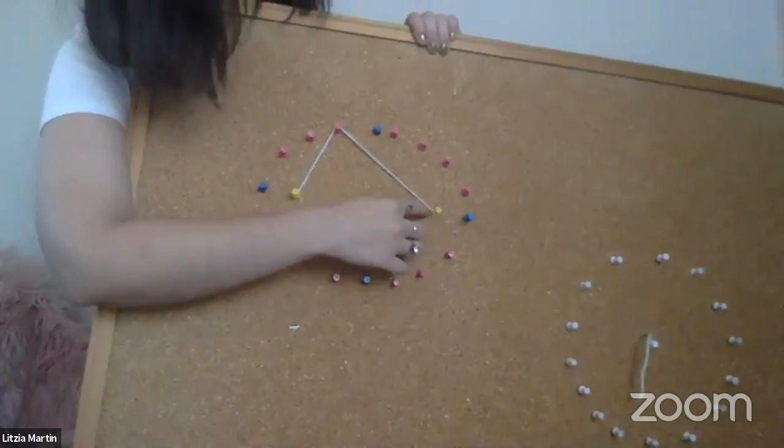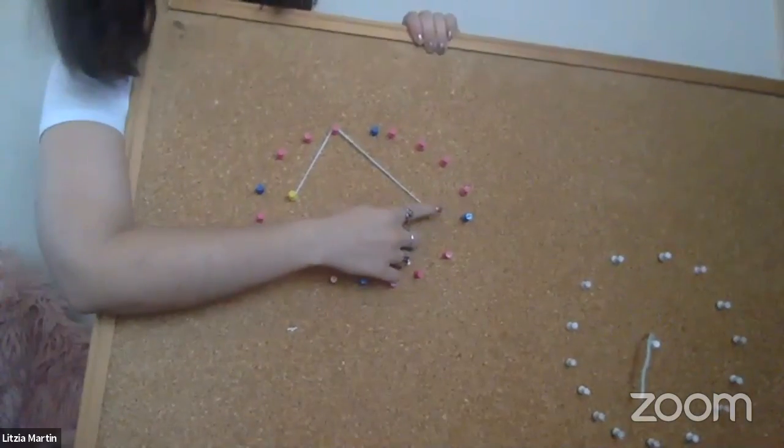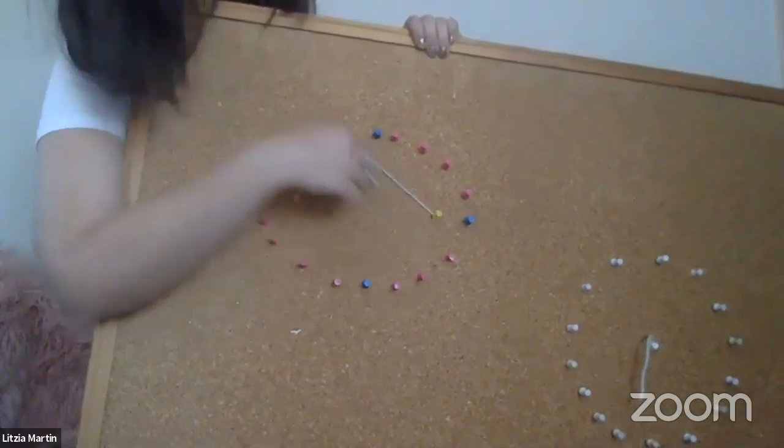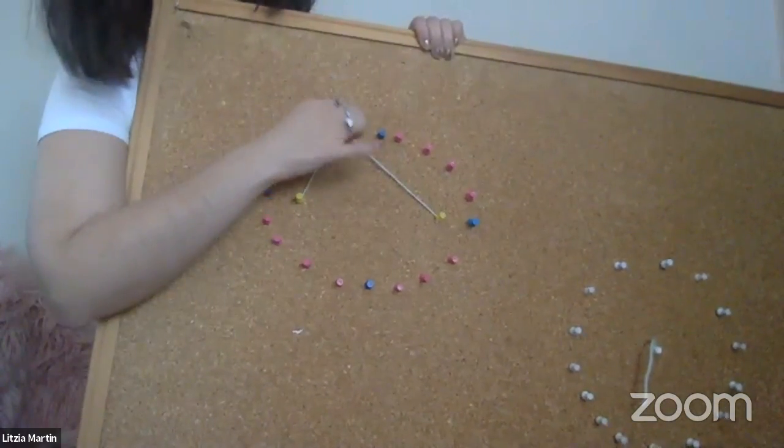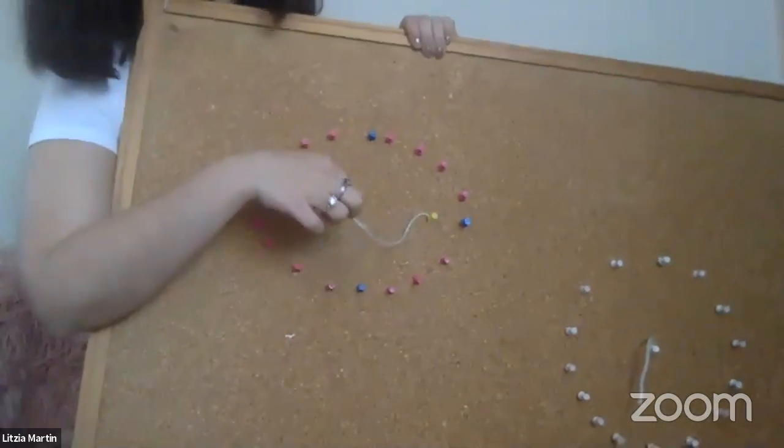Well, then this distance here from that focus to that point is going to add up to give us the length of this string. And so the string is never going to grow.